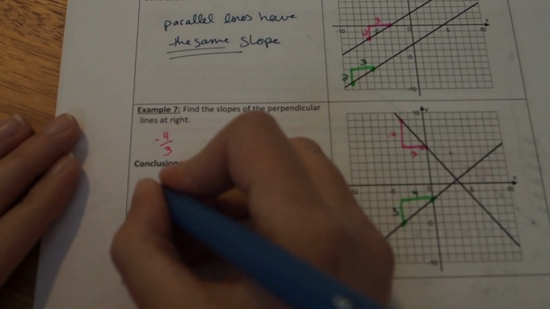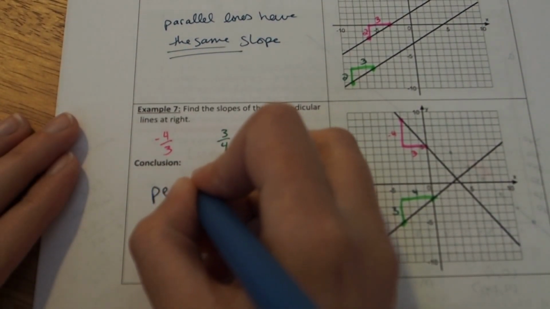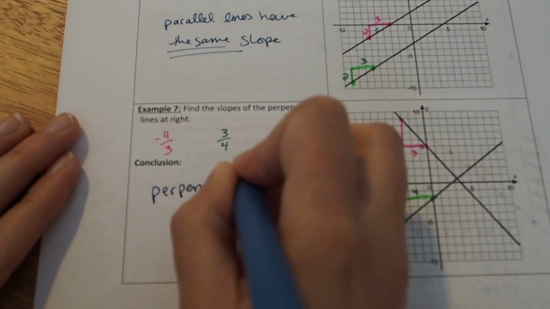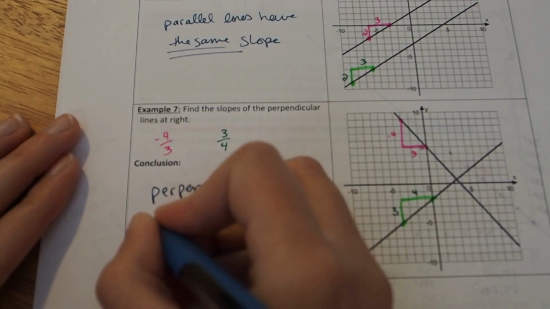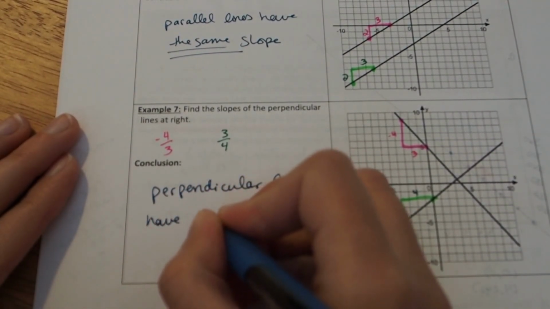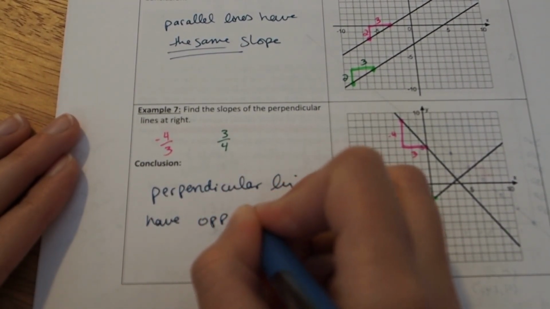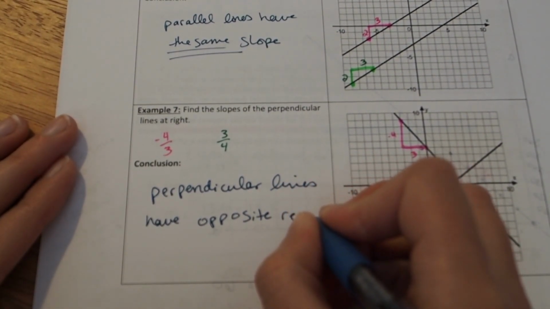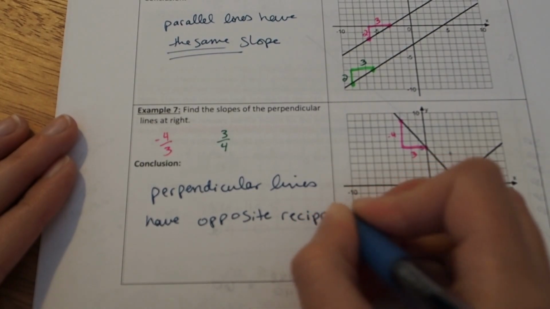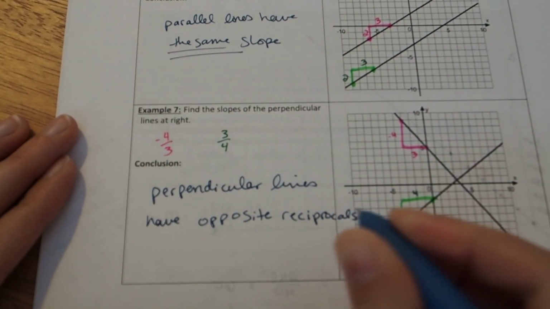Okay. So perpendicular lines have opposite reciprocal slopes. Opposite means that one is positive while the other is negative, and reciprocal means that they are reciprocals of each other, which means that the fractions are flipped.